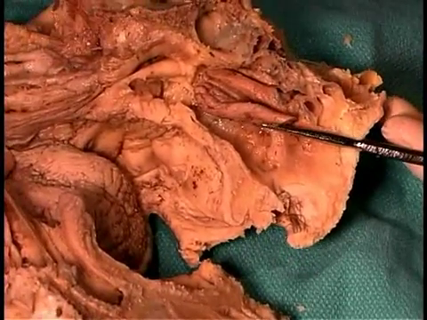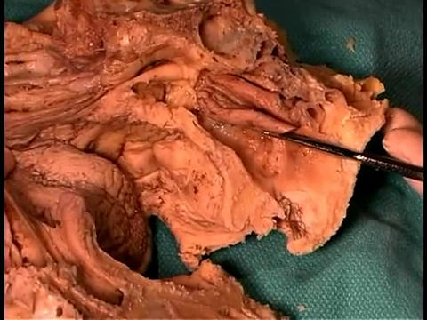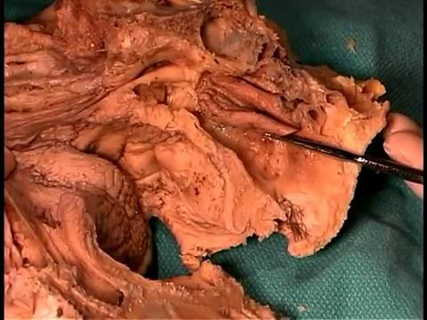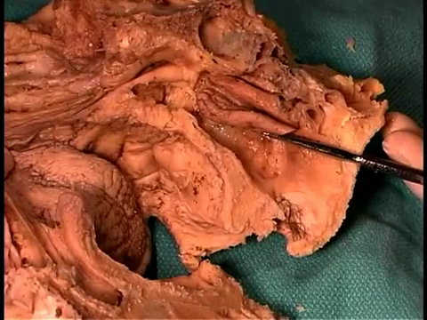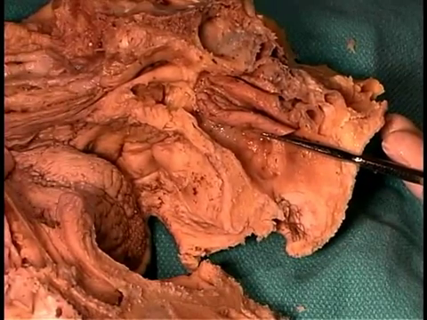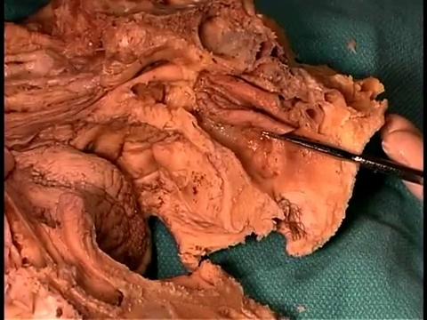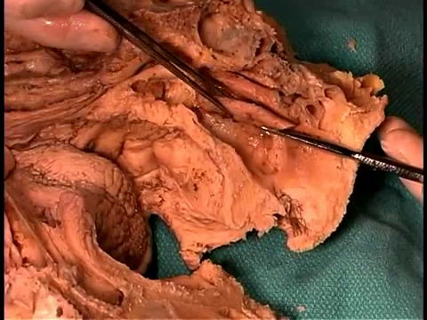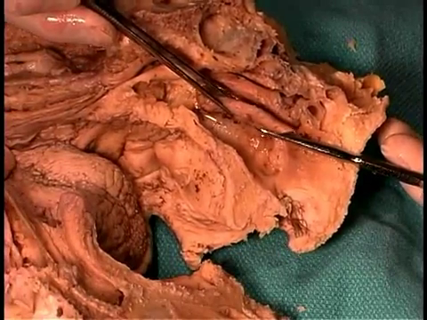One structure drains into the inferior meatus. That is the nasolacrimal duct, which comes from the lacrimal sac that you found when you dissected the orbit. So that would be the only structure that drains into the inferior meatus of the nasal cavity.